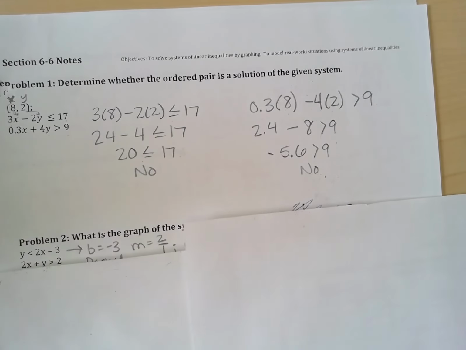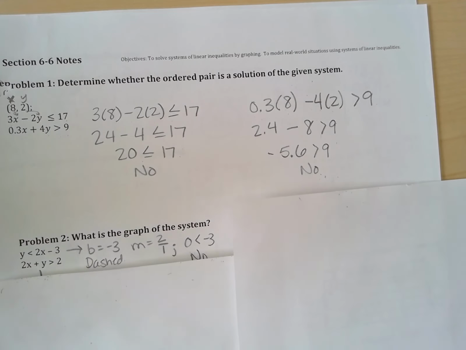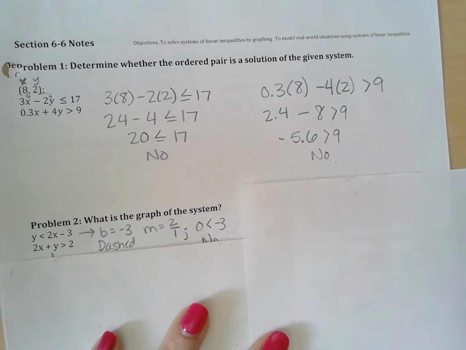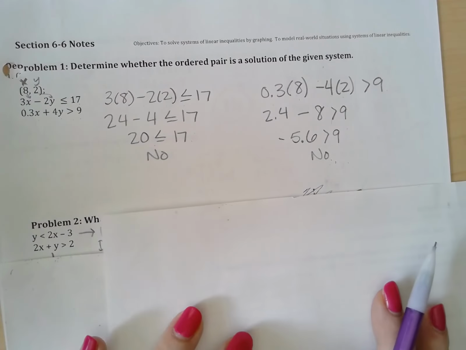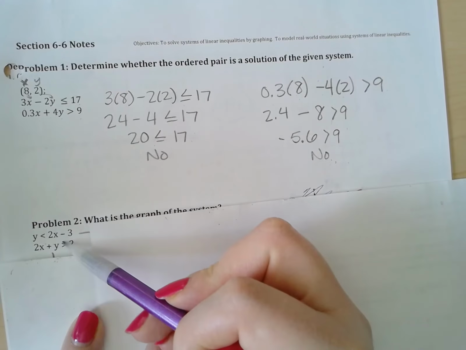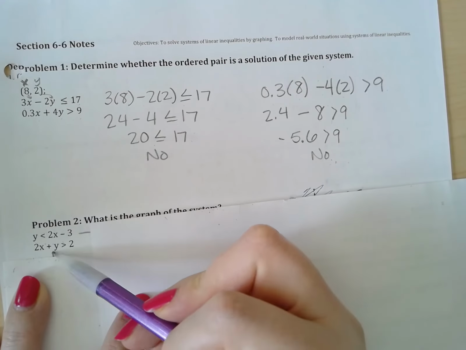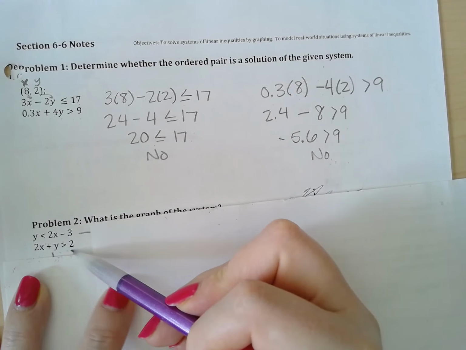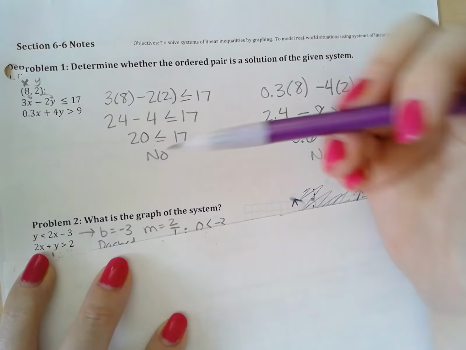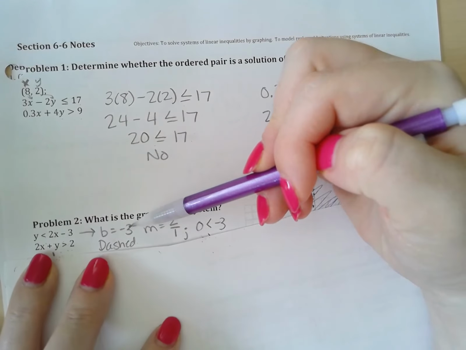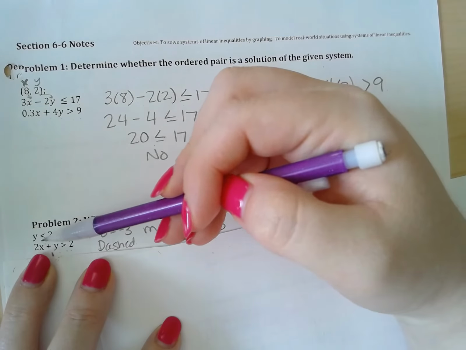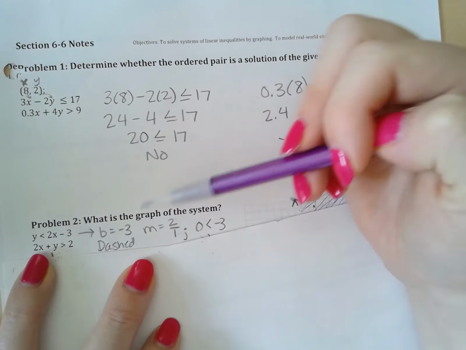Okay, so number 2, what is the graph of the system? So we are going to go ahead and graph both of these inequalities on the same graph. So y is less than 2x minus 3, and 2x plus y is greater than 2. For this first one, because y is first, I can just use the slope and the y-intercept. So y-intercept of negative 3, slope of 2 over 1. Now there's no line underneath the symbol, so it'll be a dashed line.